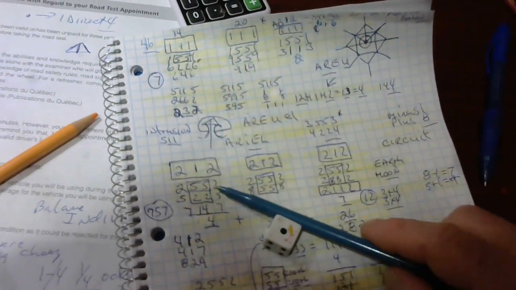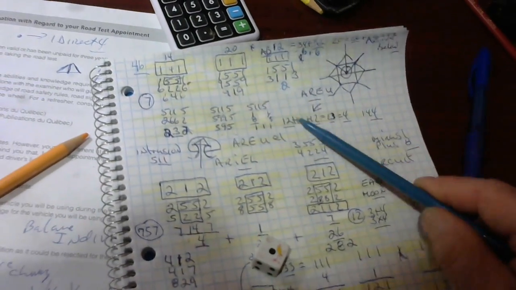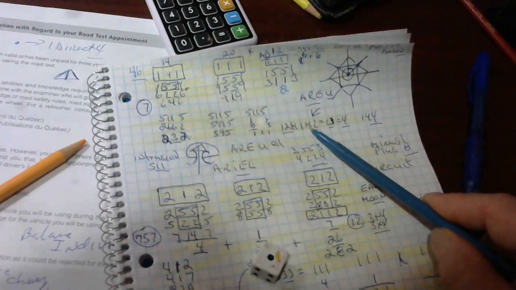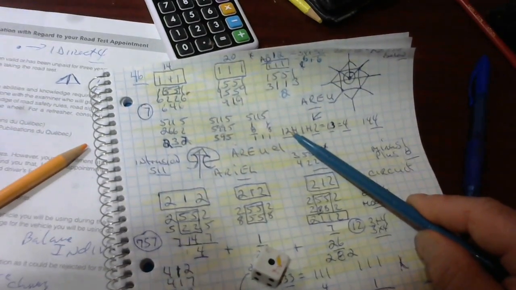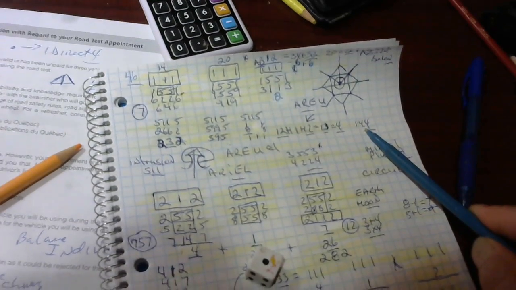Then we come down over here. There's one thing I want to explain. 12 and 12 I did over here. 12 times 12 is 144. 1 and 2 is 3. 1 and 2 is 3. 1, 2, 3, 4, 5, 6 creates the 144 markings.